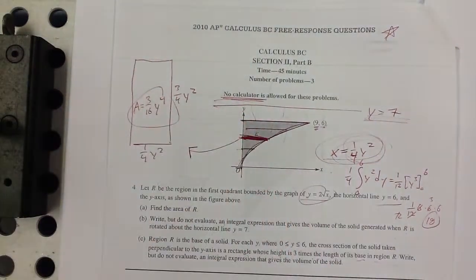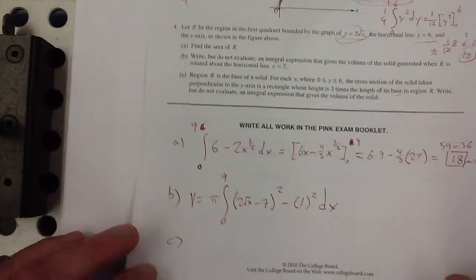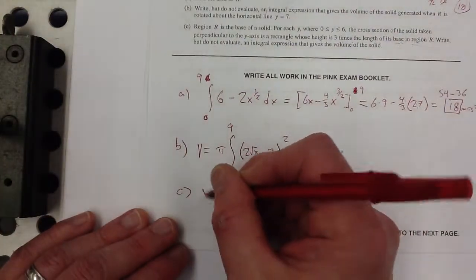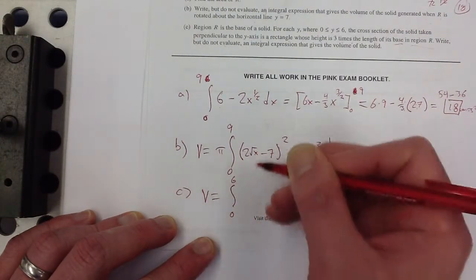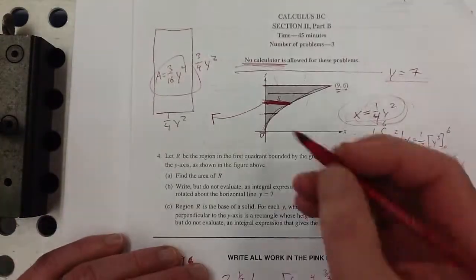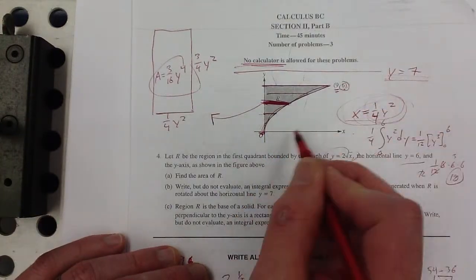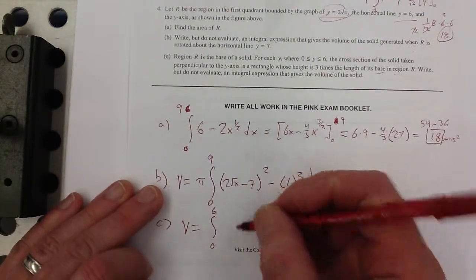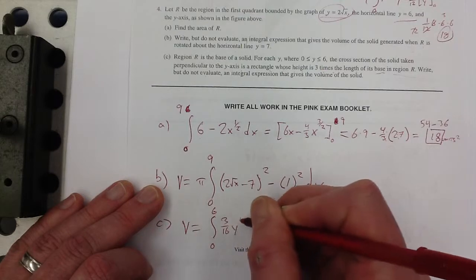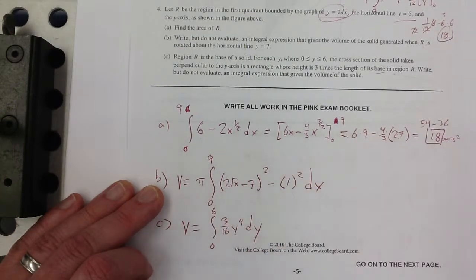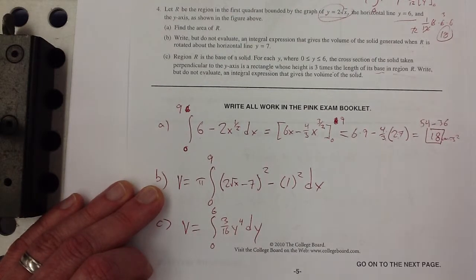And once you have an expression for area, you just have to integrate it. So volume equals, no pi here because they're rectangles, 0 to 6 now, not 0 to 9, because we're doing y values, of the area, which is 3/16 y to the 4th dy. And that's it. That would give you the volume of that solid. Not bad. Under 8 minutes again.